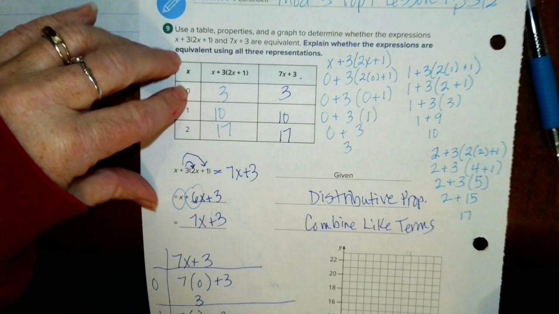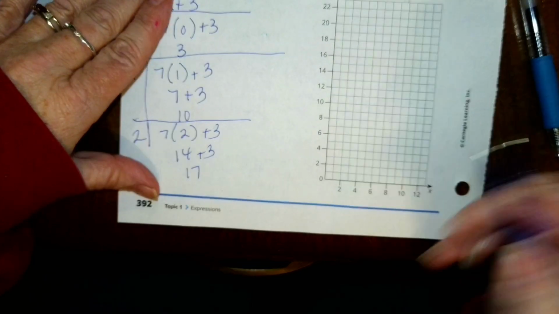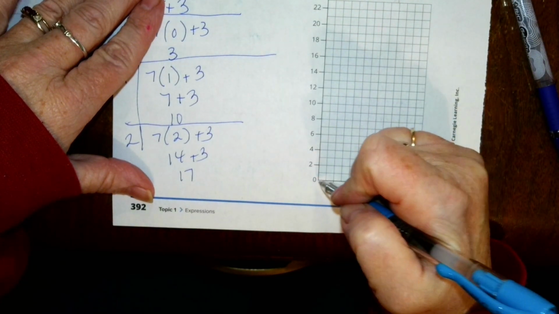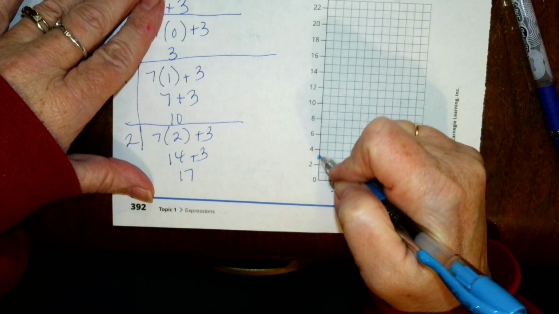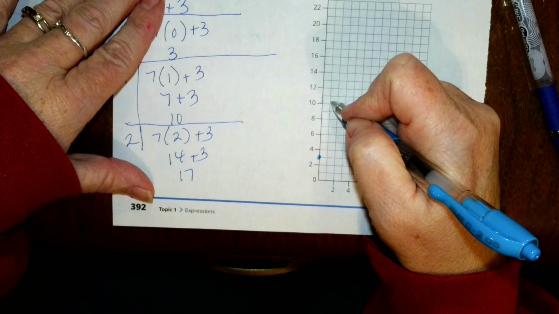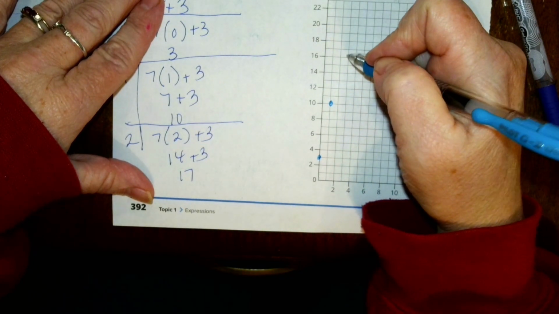Okay, now we're supposed to just graph the ordered pairs. So we have (0, 3), (1, 10), (2, 17). So for the first column, it was (0, 3). So over 0 up 3, over 1 up 10, and over 2 up 17.